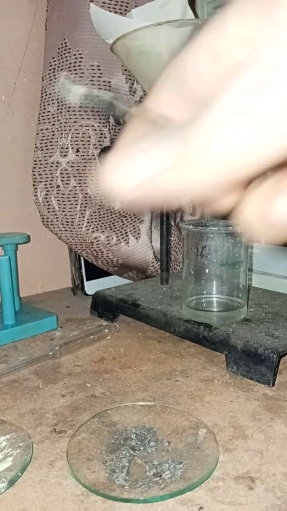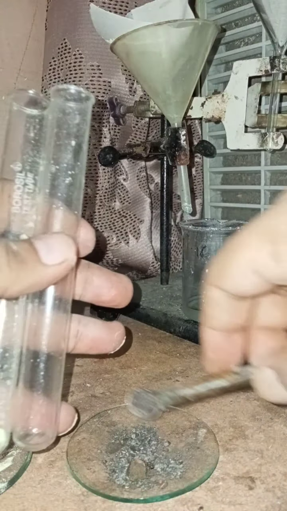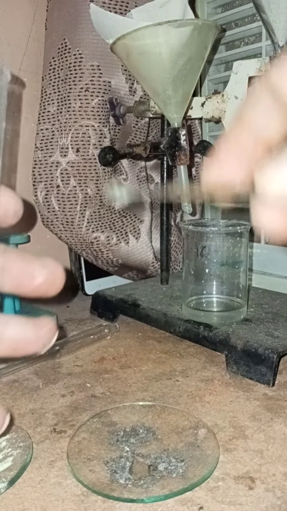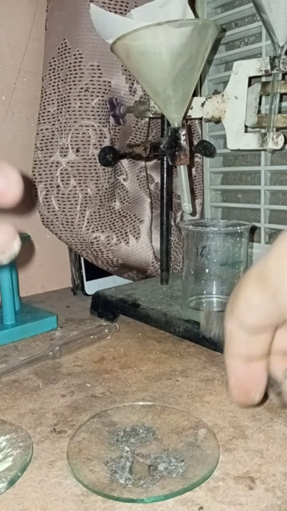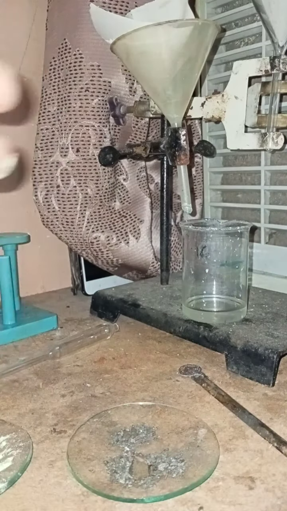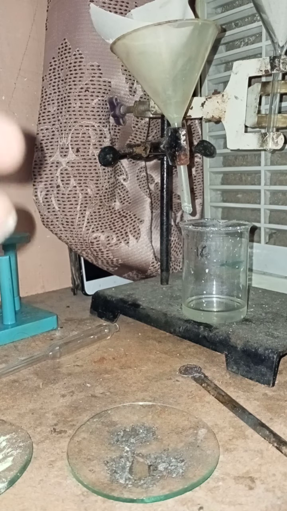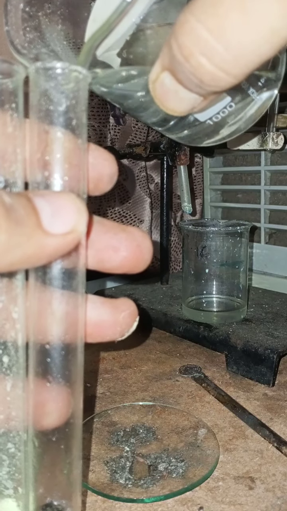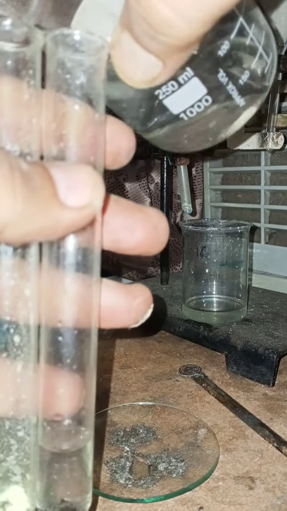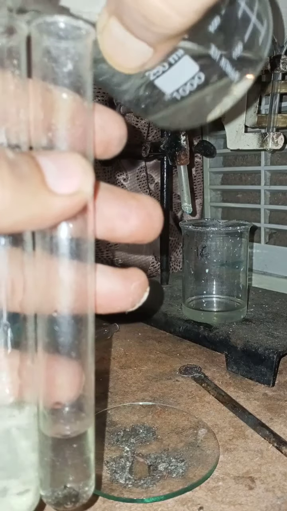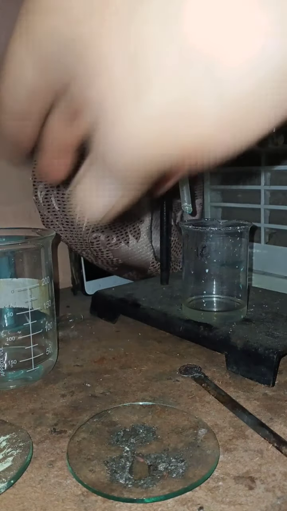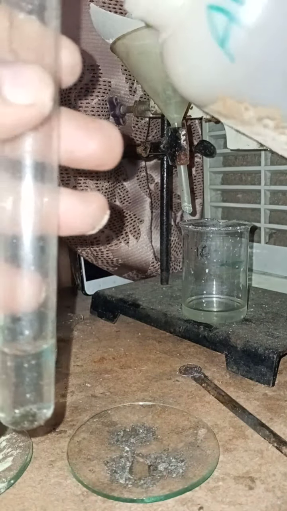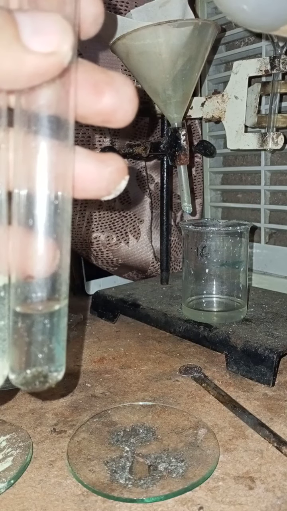In one I am going to add the mixture, and in the other I have added the compound. Now I am going to add a small amount of water so that we can have the reaction in an aqueous medium, and then I am going to add a few drops of acid, and let us see what happens.